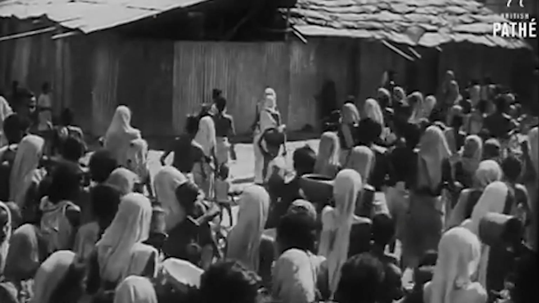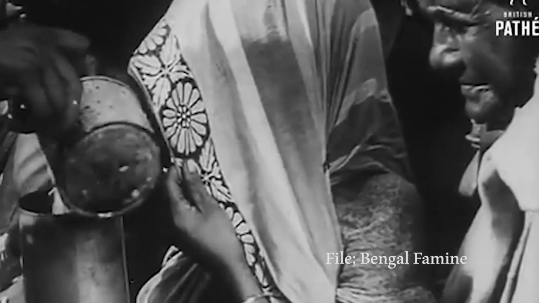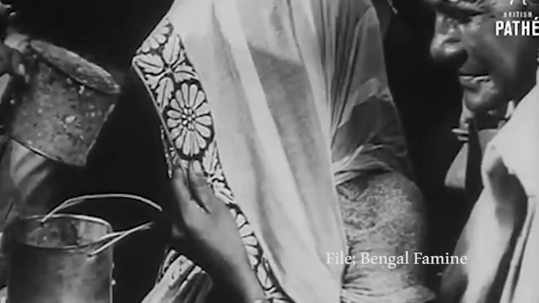The first half of the 20th century was witness to a situation of serious disparity between the demand for food by the population and availability, first in colonial India and then in independent India.